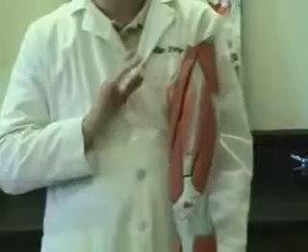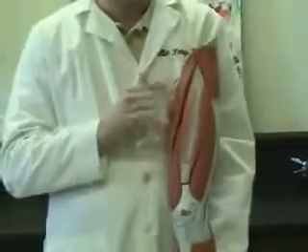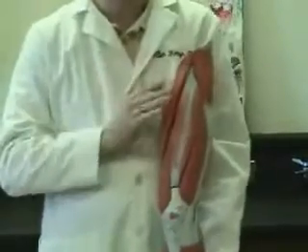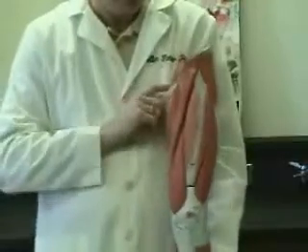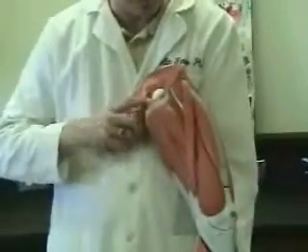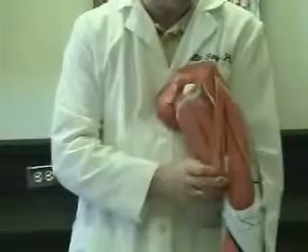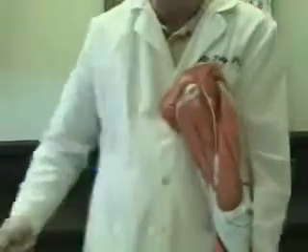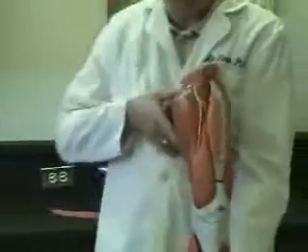Unlike the arm, where we had an anterior and posterior compartment, the thigh has an anterior, a medial, and a posterior compartment. So let's look at the medial compartment of the thigh. In order to do this, I need to remove the sartorius muscle so that we can see some of the other muscles in this region.